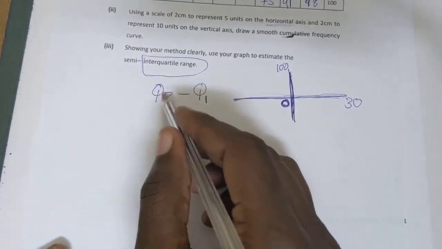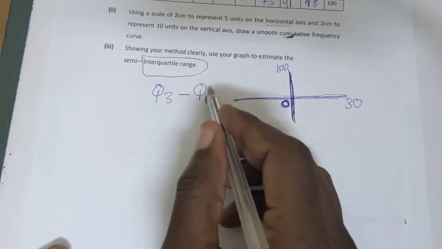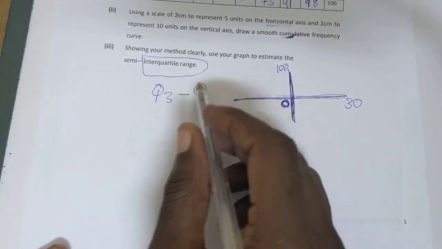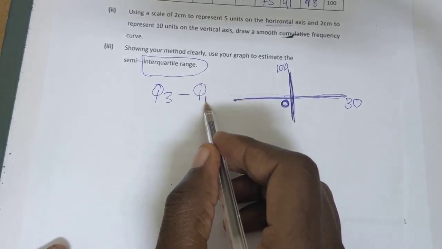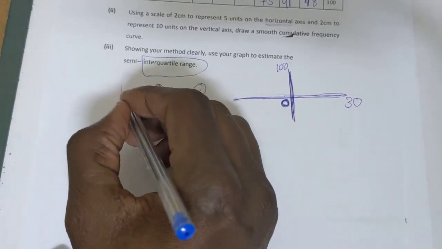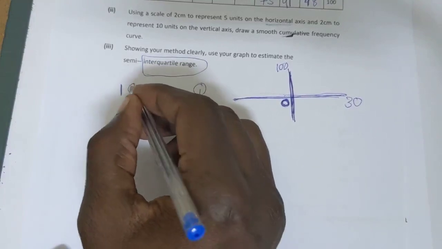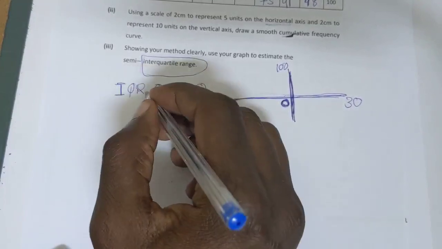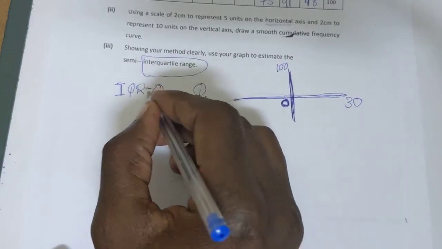Okay, so Q3 minus what? Q1. So quartile 3 minus quartile 1, like that. This is how the formula is for the interquartile range.